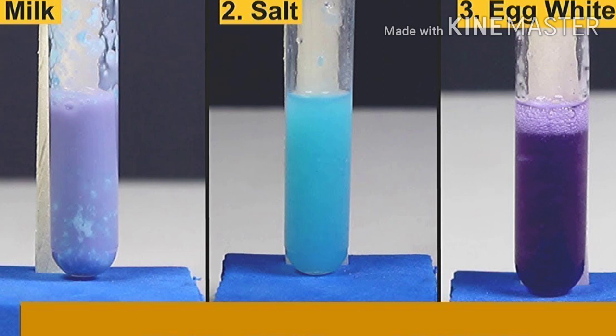If the color changes to purple or violet, it indicates the presence of proteins in the given sample. That means by the result, what will be the result? By observing the color, we came to know that proteins are present in the milk, because the milk changes into violet or purple, which indicates the presence of proteins in the given sample.